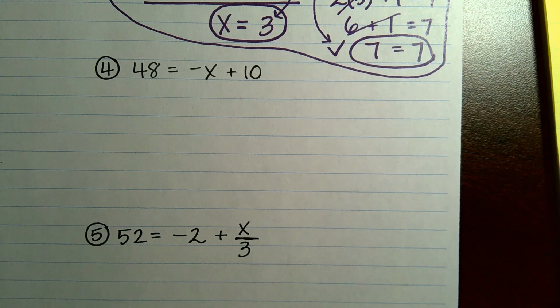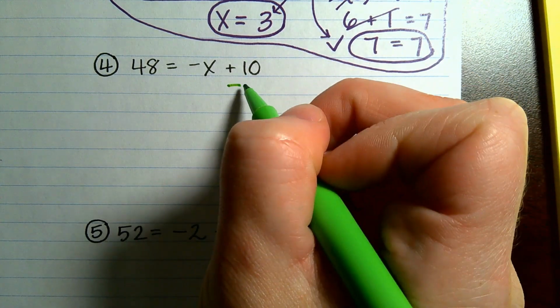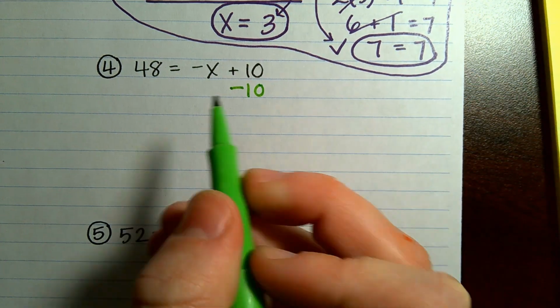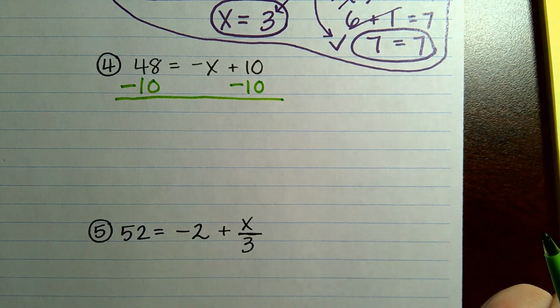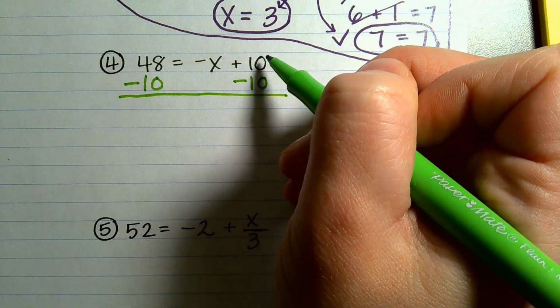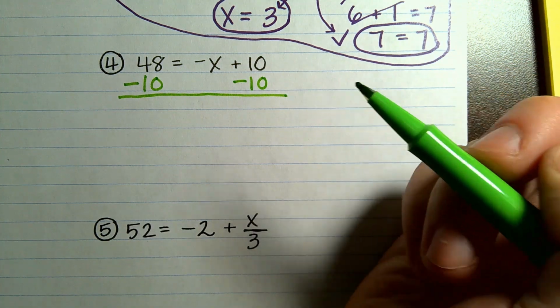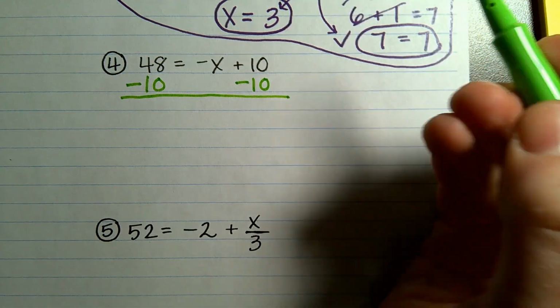So for number 4, I've got 48 equals negative x plus 10. What do I need to do here? Subtract 10 from both sides. So minus 10 here, minus 10 here. It doesn't matter which way, yes, exactly.